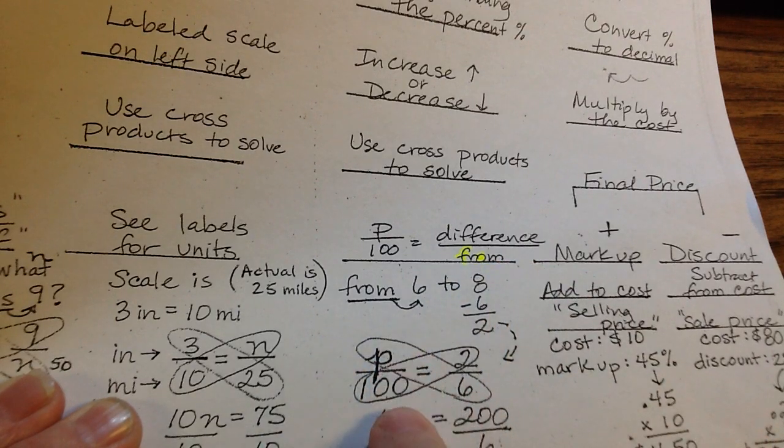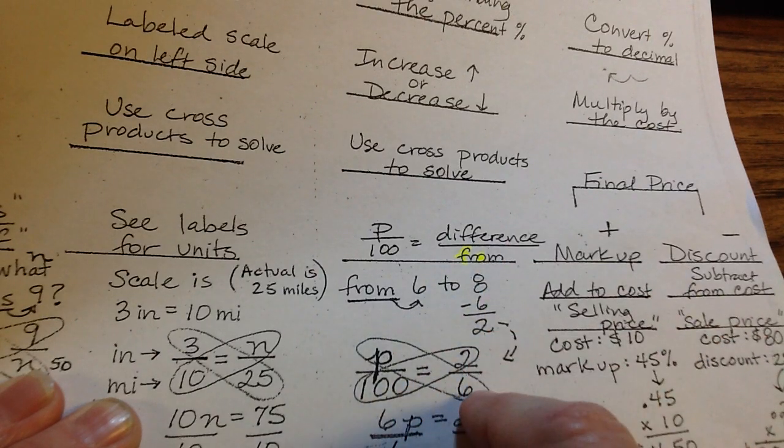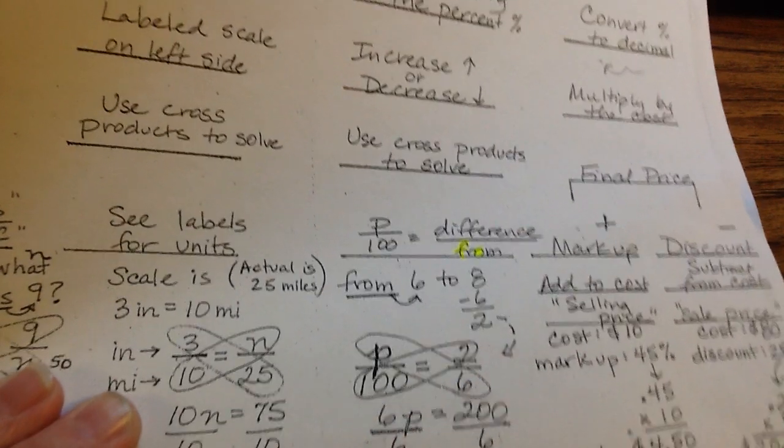So you have P over 100, always on the left, equals the difference, you have to subtract the two numbers, over the original price. So how much did it change? This is finding the percent of change. How much did the price change? Well, it went 2 more compared to the original 6.